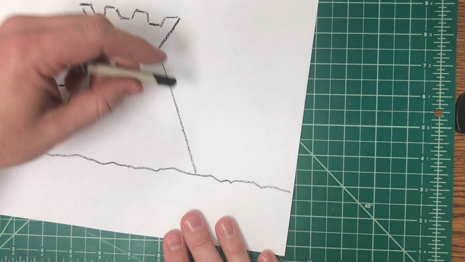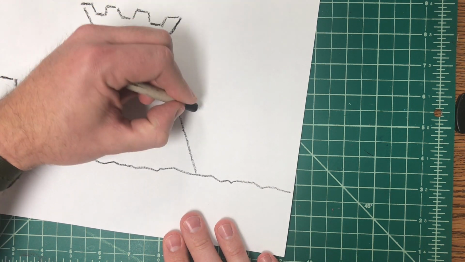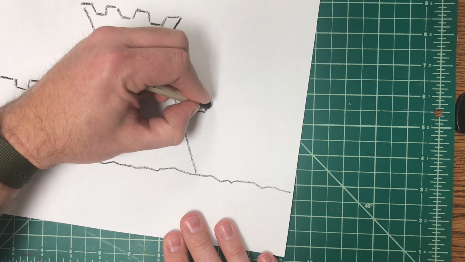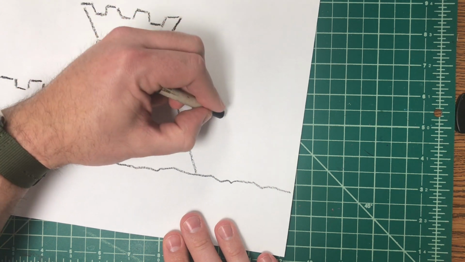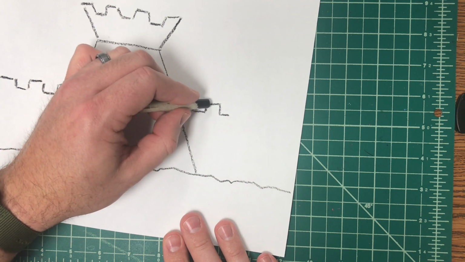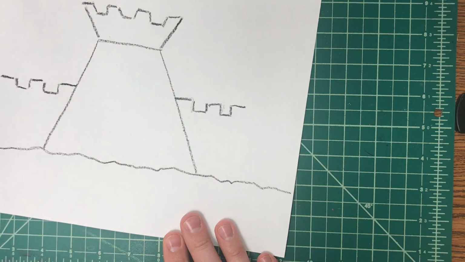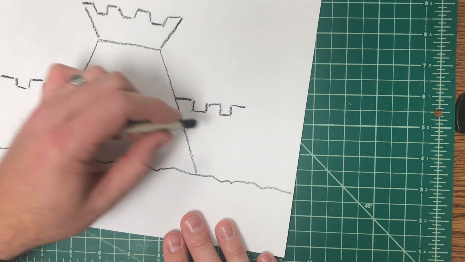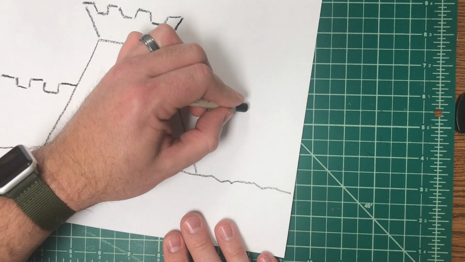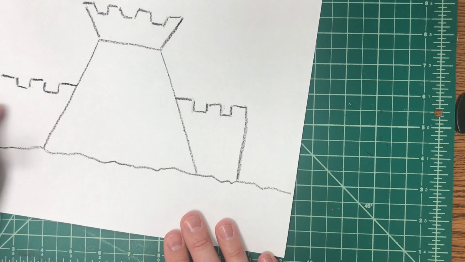You could do a little bit more if you have room, if you drew your castle smaller, but we don't want to go all the way across our paper. So do the same over here, over, down, over, up, over, down, over, up. Now I like symmetry, so I like both sides to be the same. So then I'm going to come down again. So here I have my 2 walls.